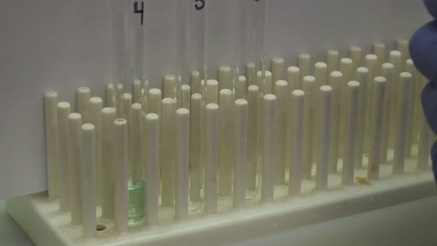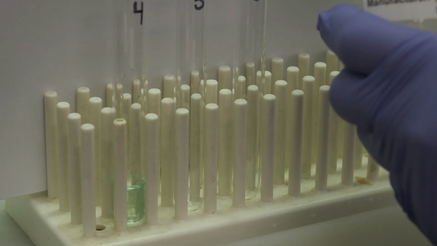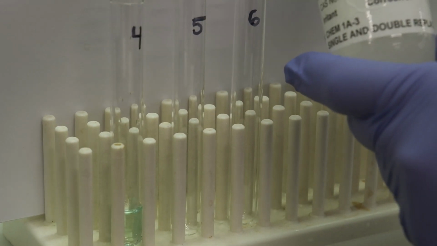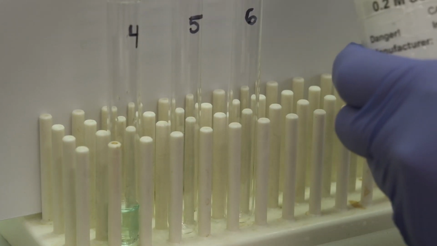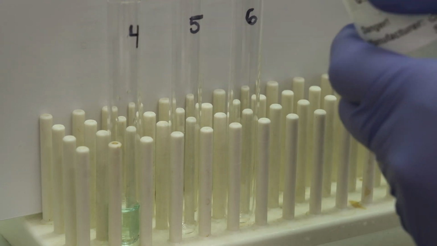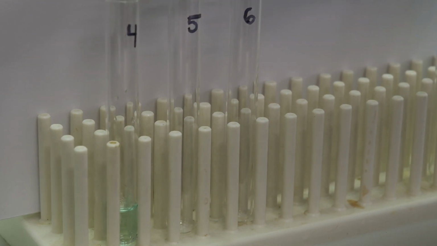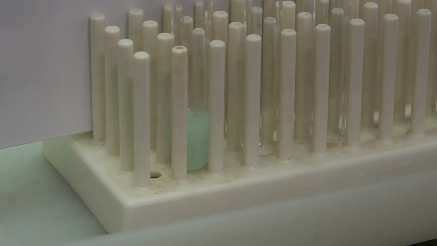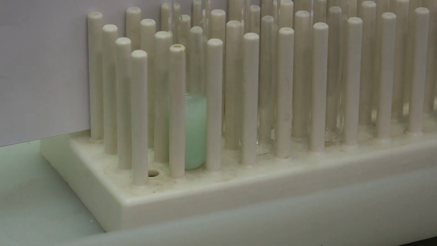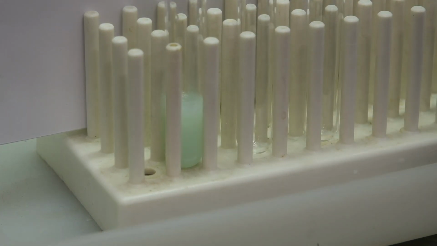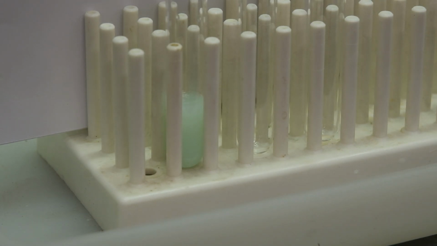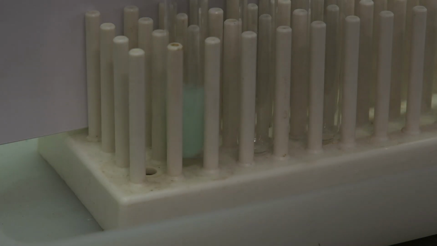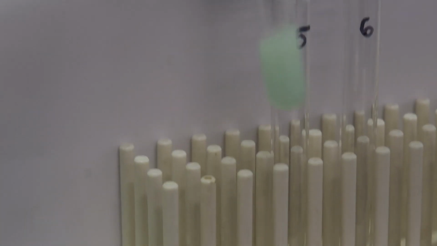Now we're going to add 0.2 molar sodium carbonate. Mix it.